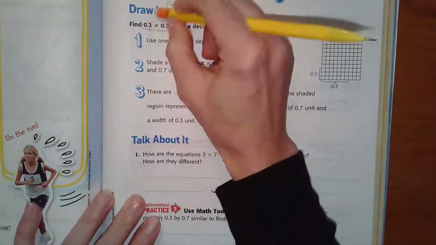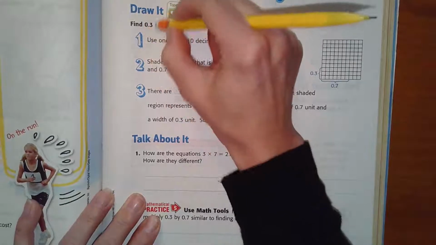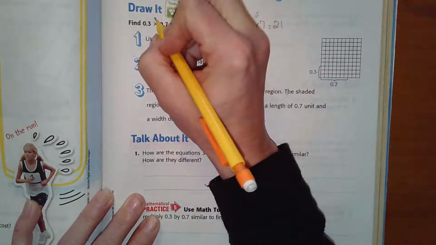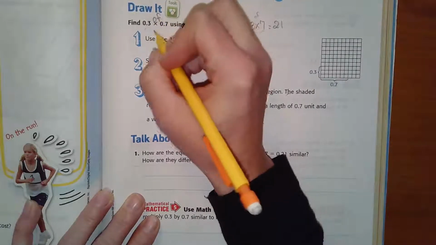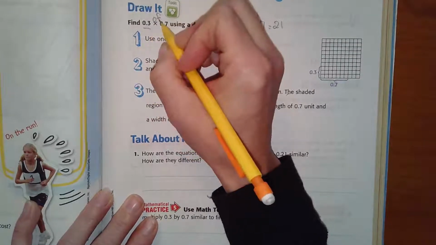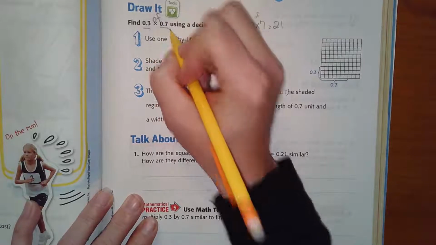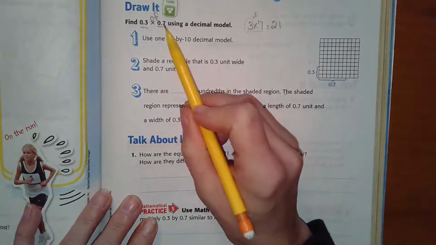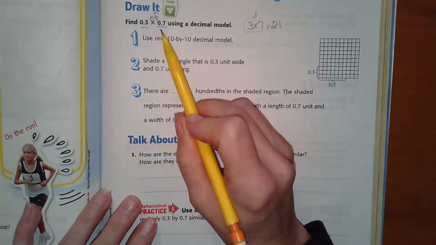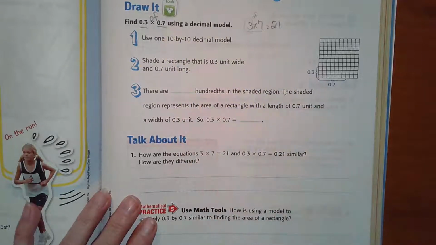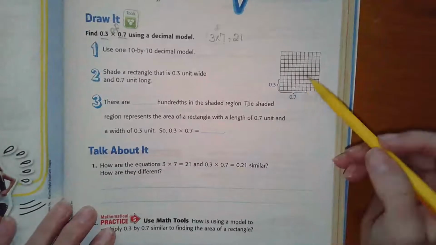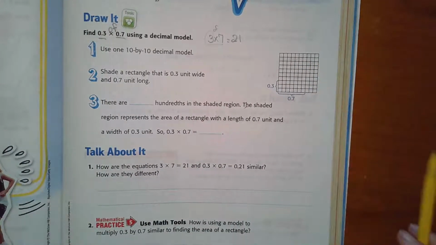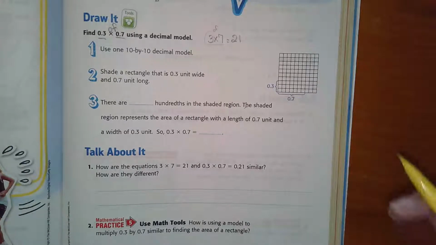If we have not 3 groups of 7 items, but if we have to take 3/10, a small piece, of 7/10, an even smaller piece, we should expect to end up with less, not more. Today we're going to work with some models to begin to see what that might look like.